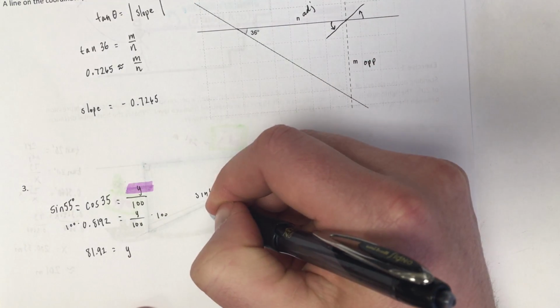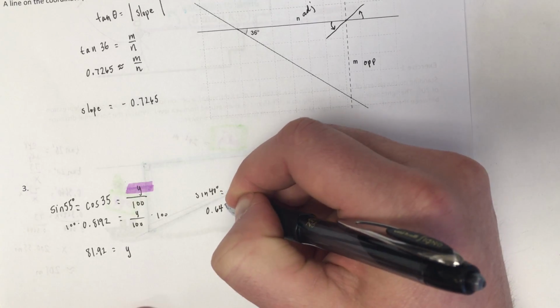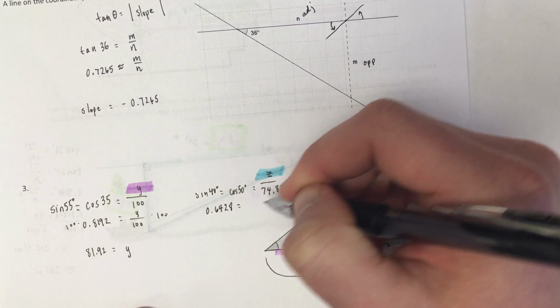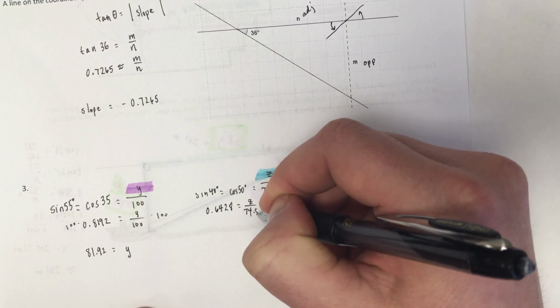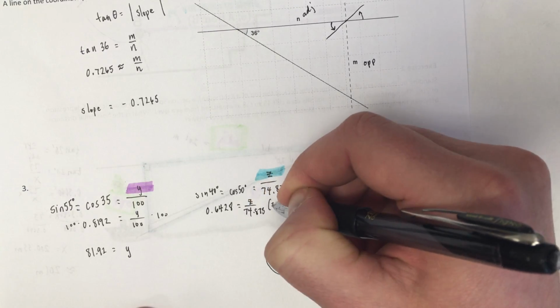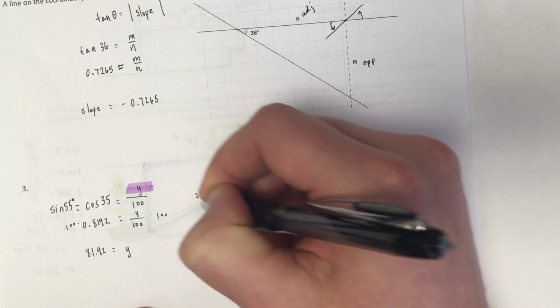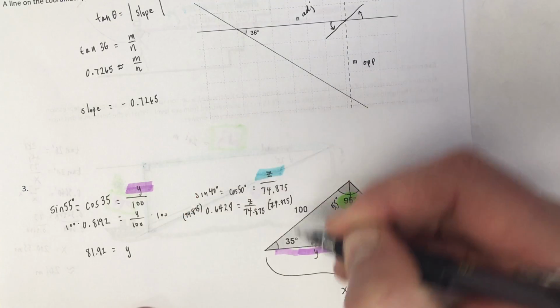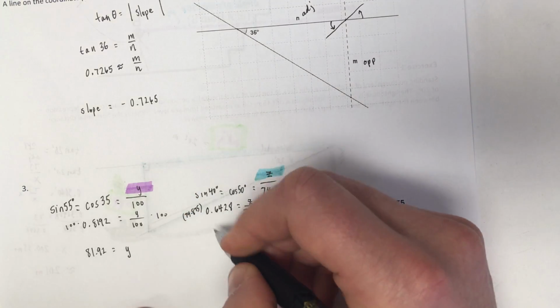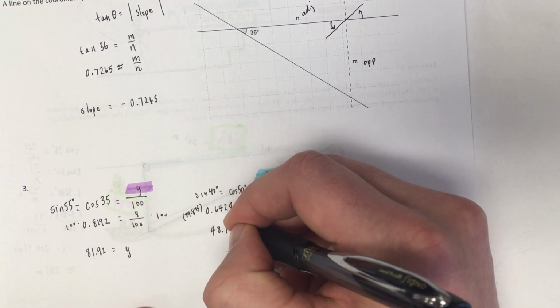These two are equivalent, and they equal 0.6428, which is z over 74.875 multiplied by 74.875 on this side, multiplied by 74.875 on the other side, golden rule of algebra, and I get 48.1297.